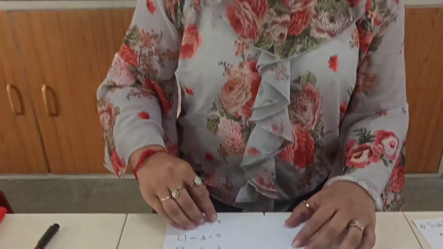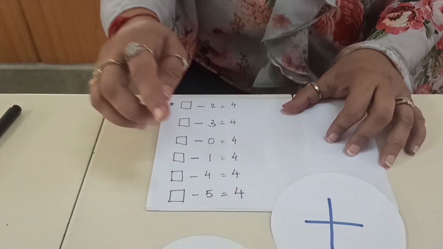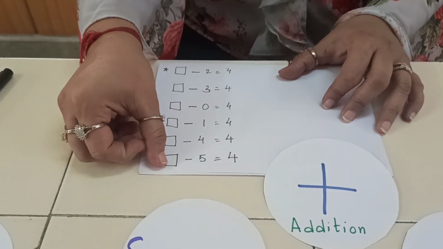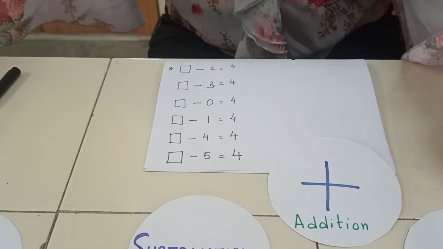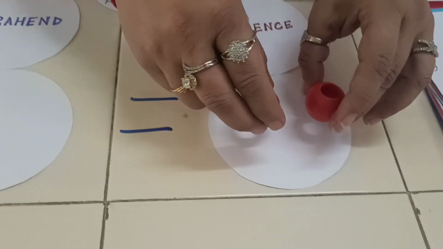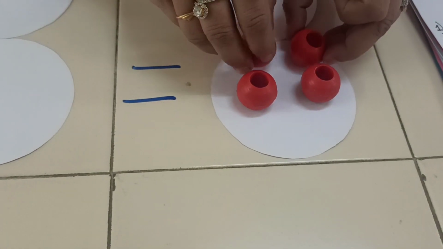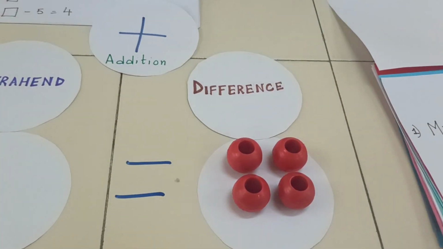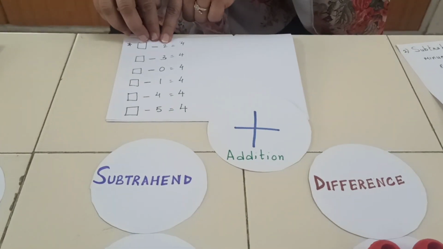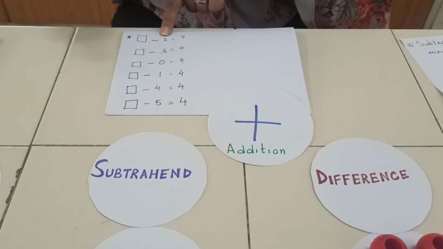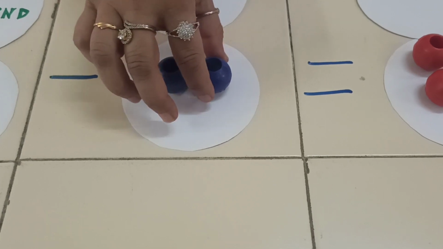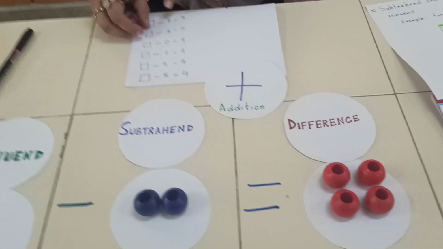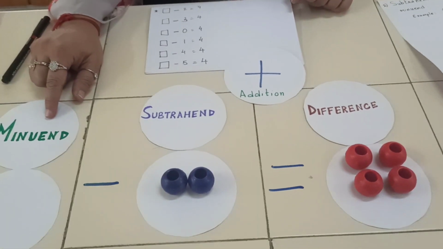Now let's see some examples with the same difference and we are going to find different minuend for it. So this is my difference. I'm going to keep 4 as my difference. Now I'll take the first example. My subtrahend is 2. So I'm going to take here 2. Now I need to find my minuend.